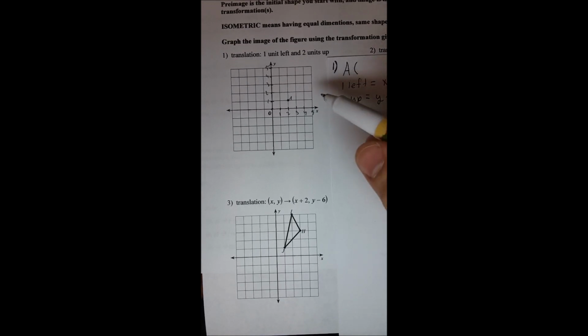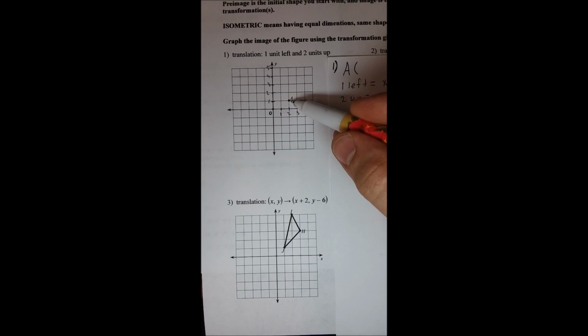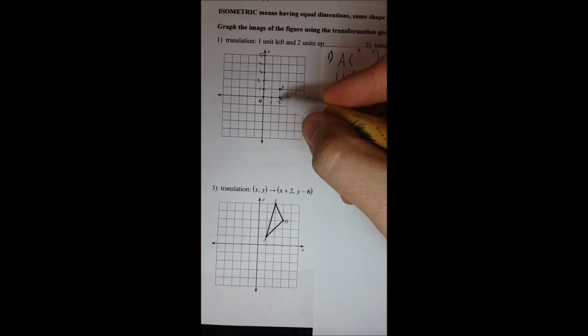So example 1, you're looking at a point and you need to find out the location of that. So coordinate x comma y. I even put it right here at the top, x and y. So my x value is 2, my y value is 1. So the coordinate of A is 2 comma 1. And now here's a little cheat sheet.